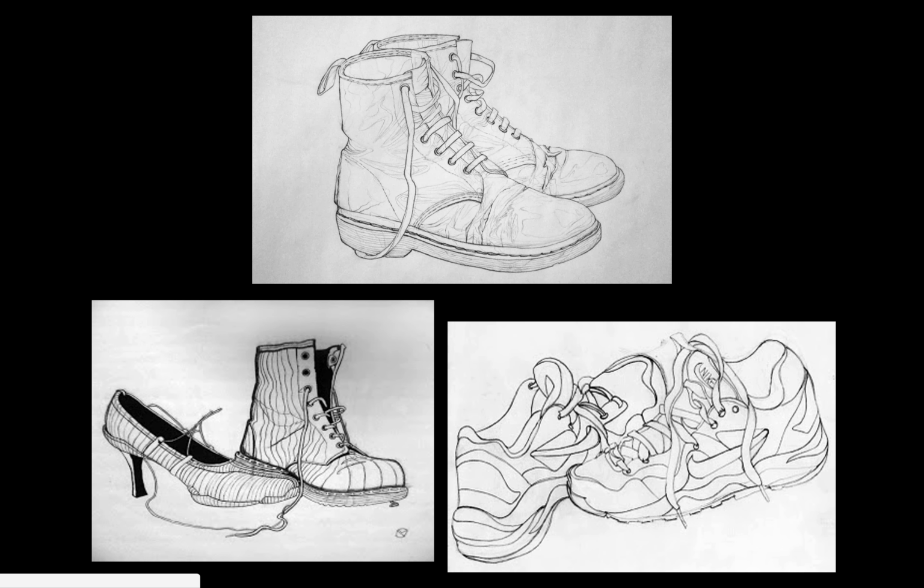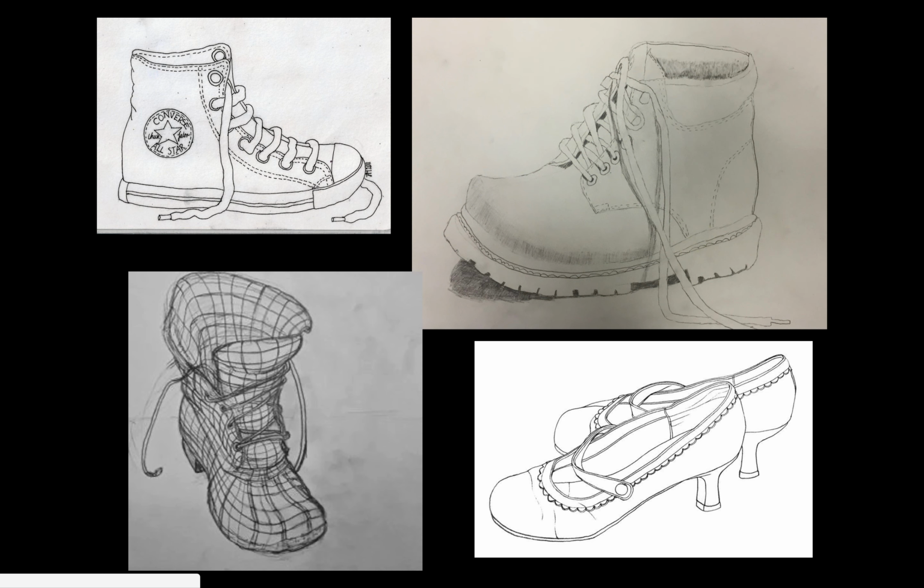Here are just a few examples of some shoe contour drawings. You'll see in the bottom left image that person put some implied lines in, again, to give that shoe a little bit more illusion of volume. Here are a few more examples of some shoes.